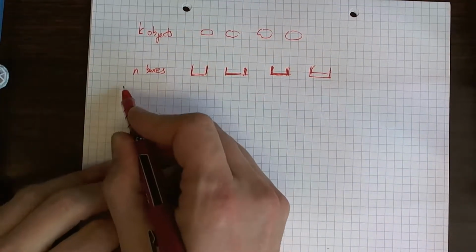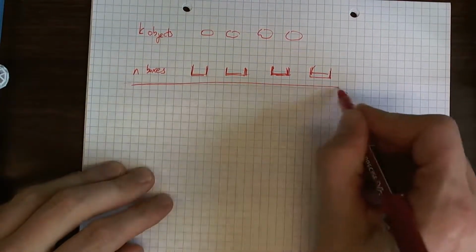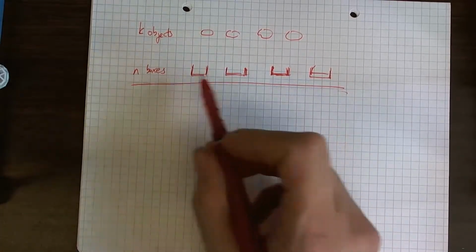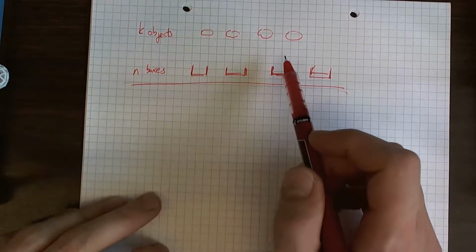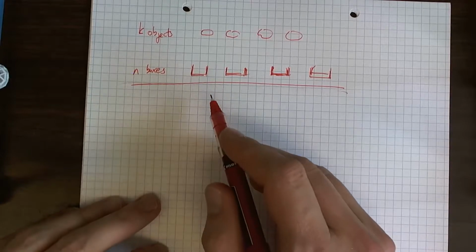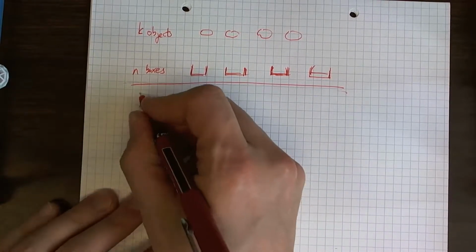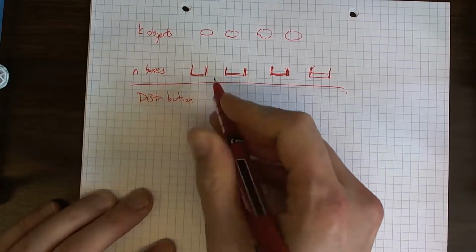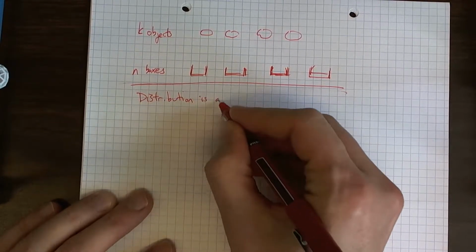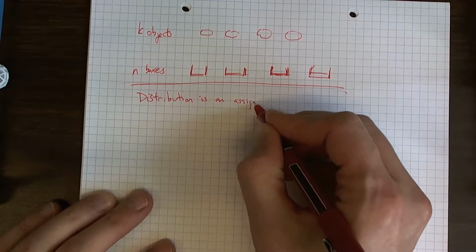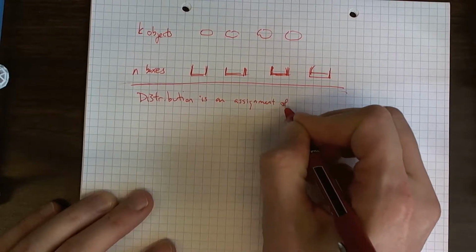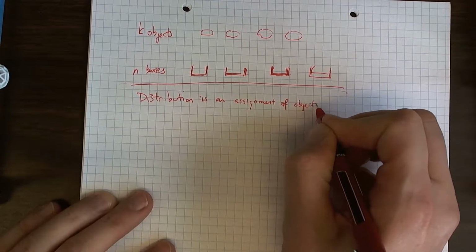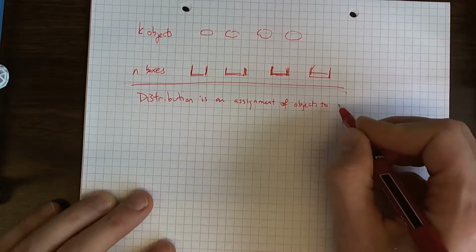All right, so the first thing we're going to do is talk about the language that we're going to use to investigate this. So a distribution is an assignment of objects to recipients.